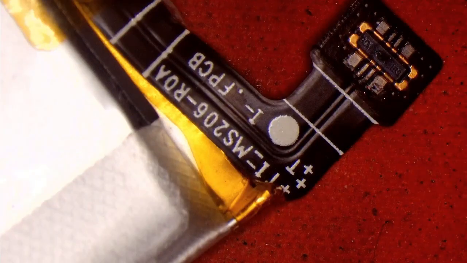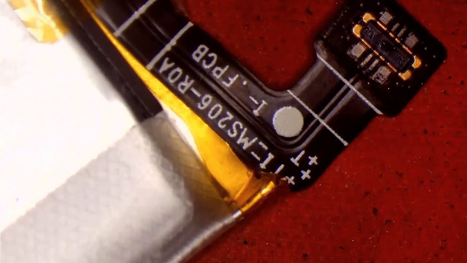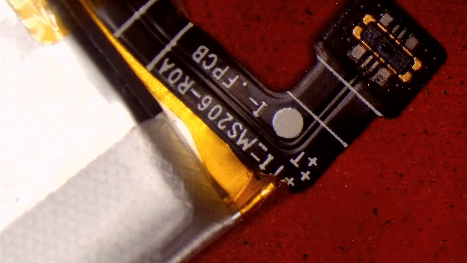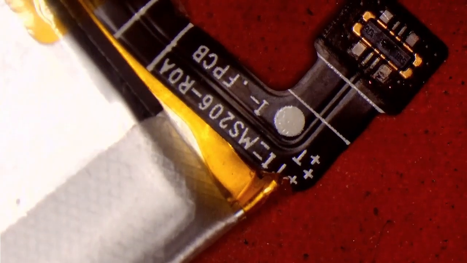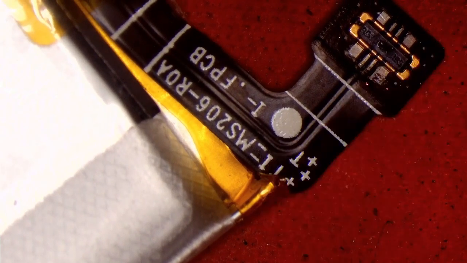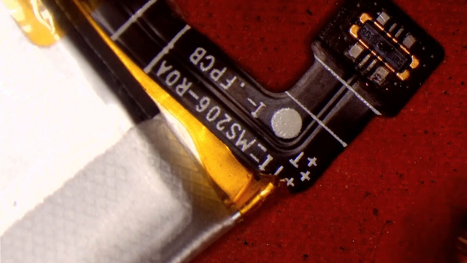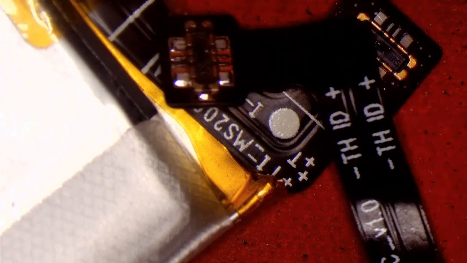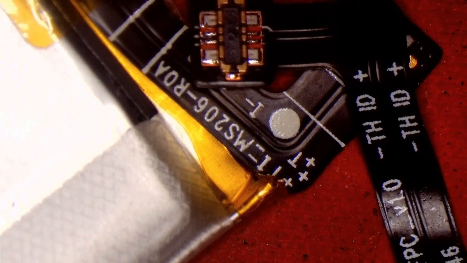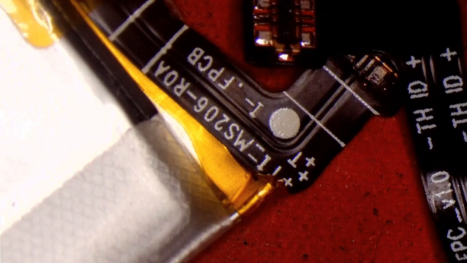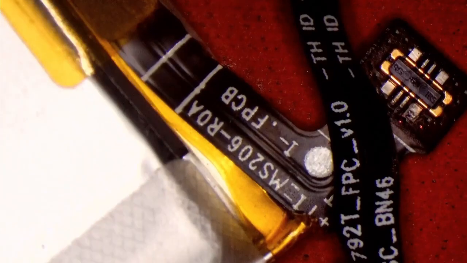Now look here on this battery strip: positive, thermal, ID. Now again look at the strip from this one. Positive ID, right here is positive thermal. The circuit changes completely.